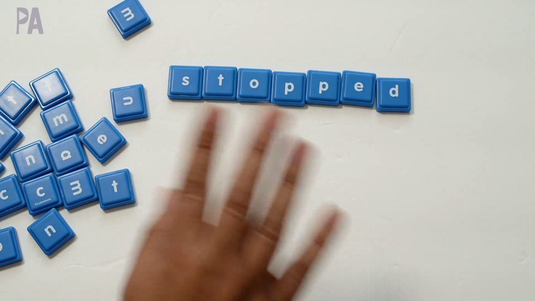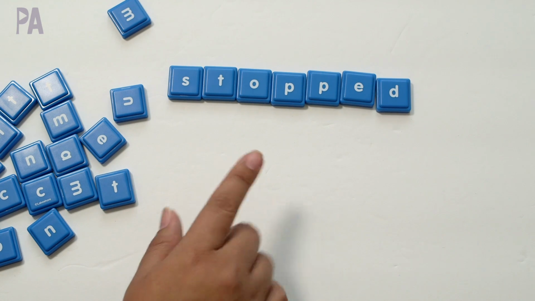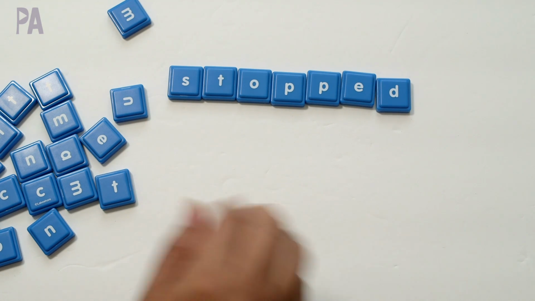And then that would work with really any spelling words. Think about those ways that you can combine this with other kinds of skills that they're already learning.